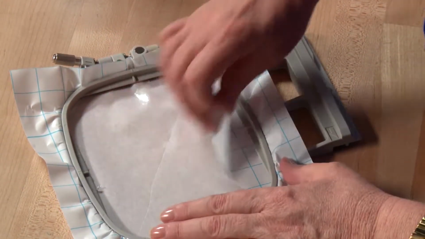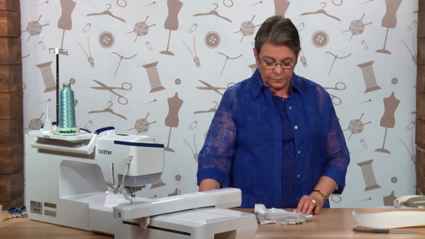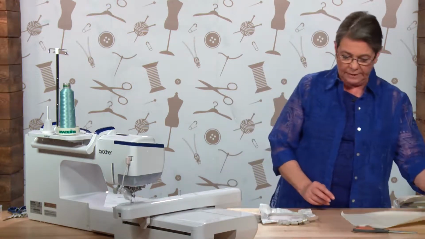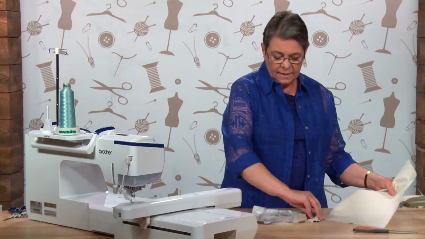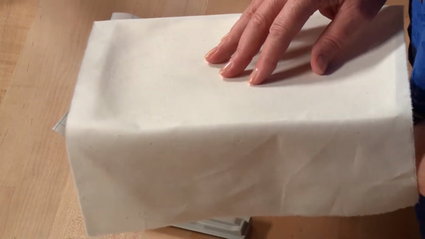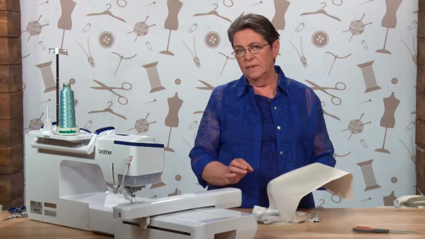So once I've done this, I've now exposed all of the sticky paper. So now I'm ready to actually insert my fabric. Notice that everything is lined up, and I'm going to take my fabric to which I've already applied additional stabilizer. The sticky paper itself gives you a little level of stabilization.